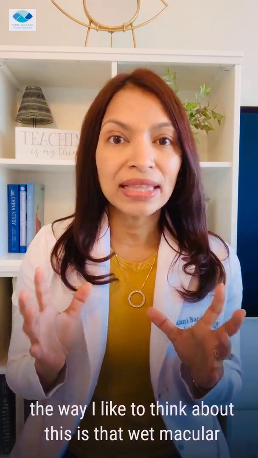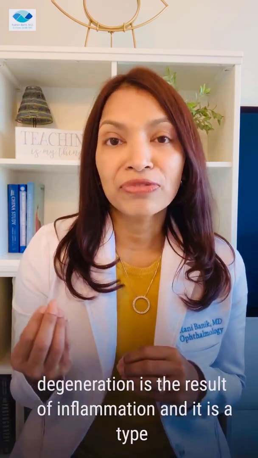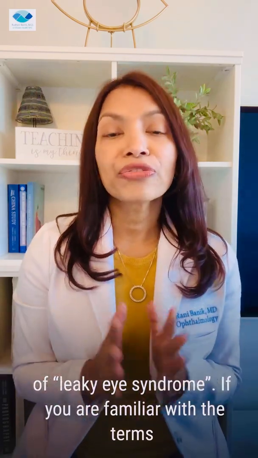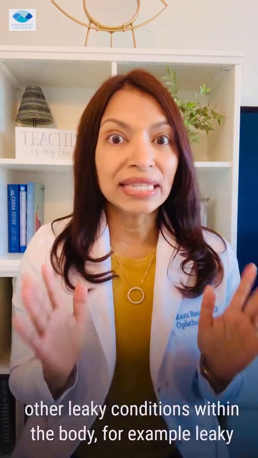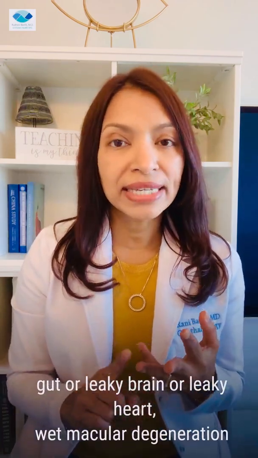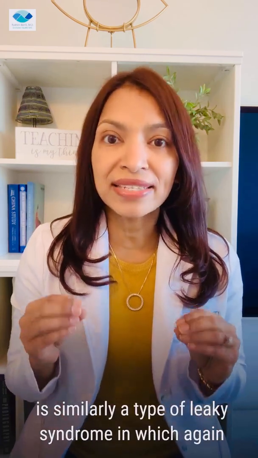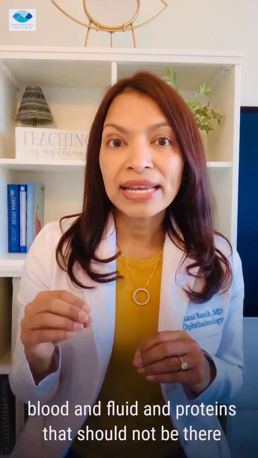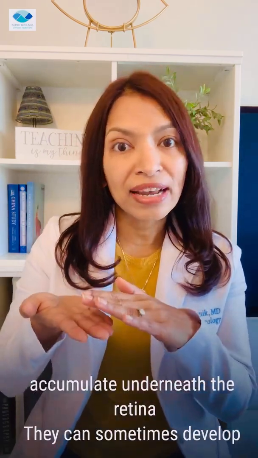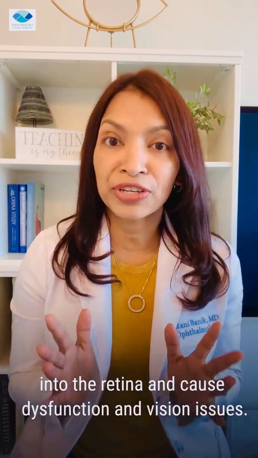Now, the way I like to think about this is that wet macular degeneration is the result of inflammation, and it is a type of leaky eye syndrome. Now, if you're familiar with the terms, other leaky conditions within the body, for example, leaky gut or leaky brain or leaky heart, wet macular degeneration is similarly a type of leaky syndrome in which, again, blood and fluid and proteins that should not be there accumulate underneath the retina. They can sometimes develop into the retina and cause dysfunction and vision issues.